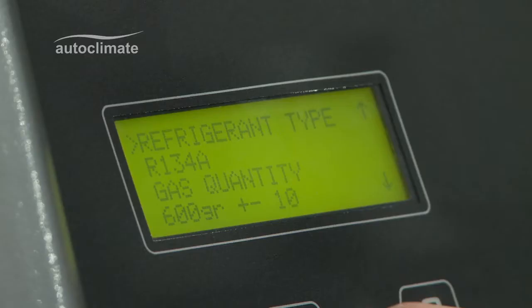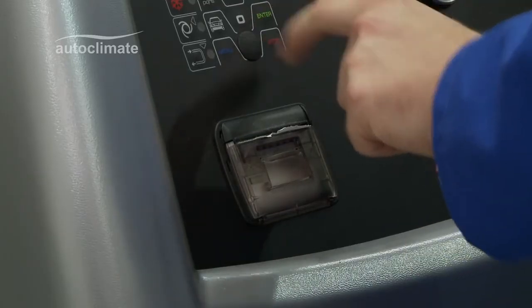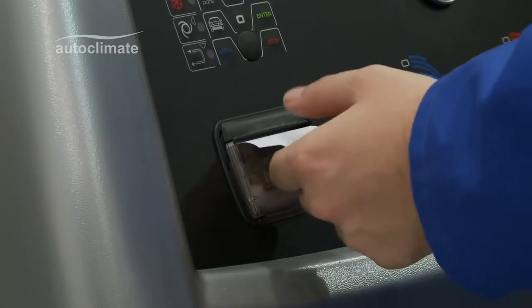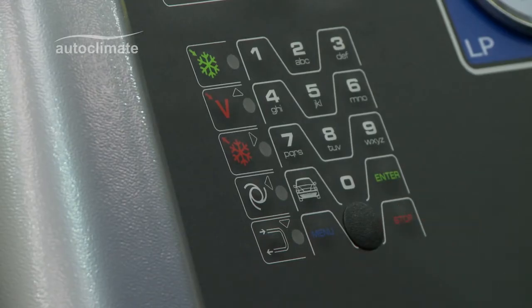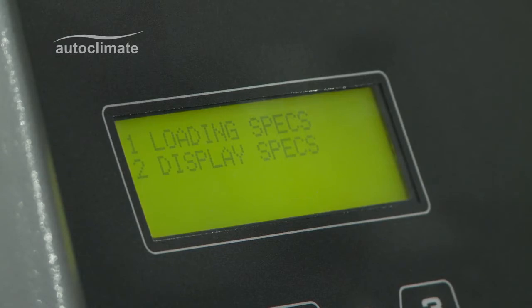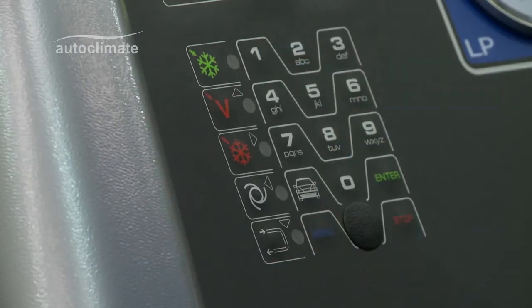This shows information such as PAG oil and quantities together with vehicle data. If required, press Enter to print the information. Press Stop and the options are redisplayed. Press 1 for loading specifications and the date and time are displayed.